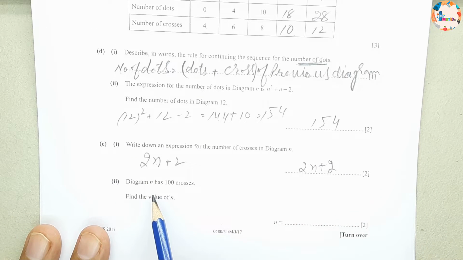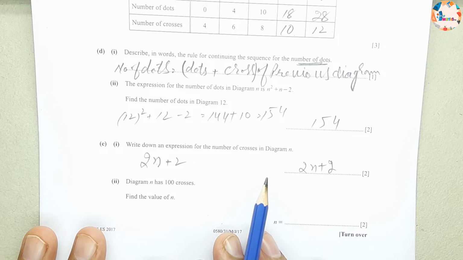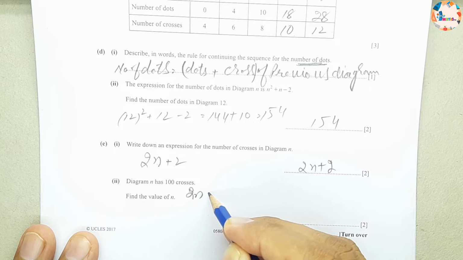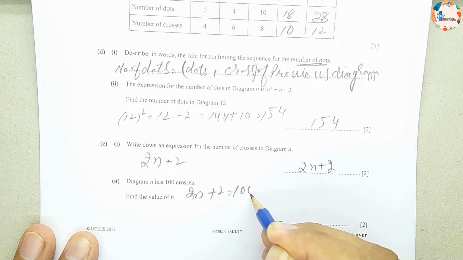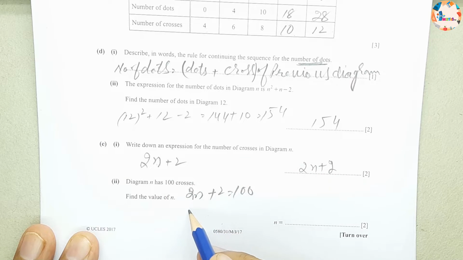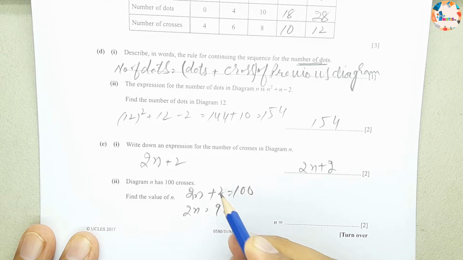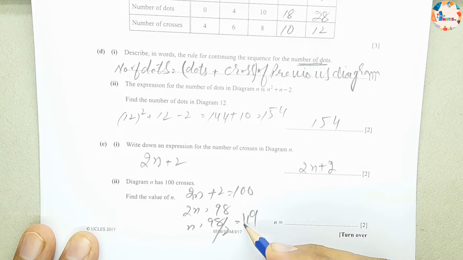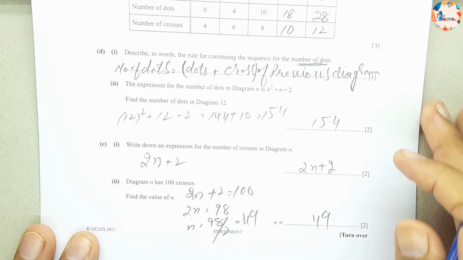Then diagram n has 100 crosses. Find the value of n. So we can write 2n plus 2 is equal to 100, and this 100 is the one which is given. So 2n will be equal to 98, which is 100 minus 2. So n will be equal to 98 by 2, which is equal to 49. So our answer will be 49.